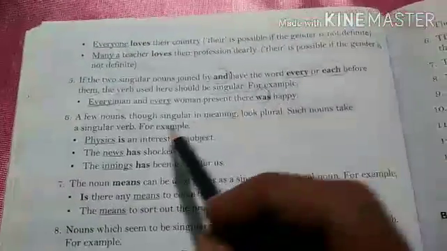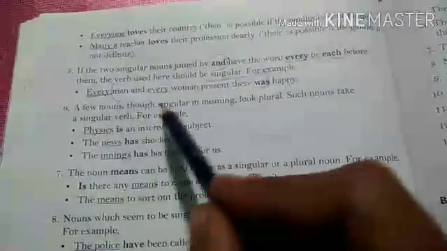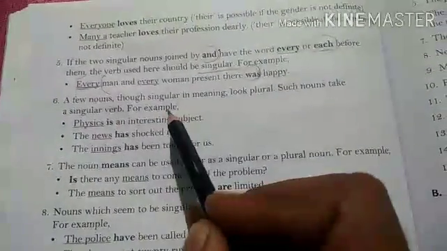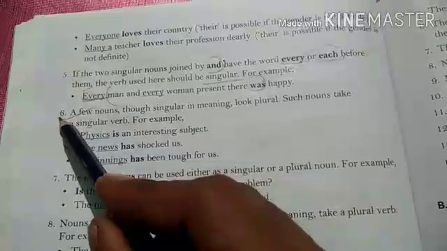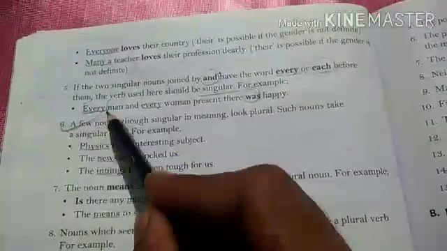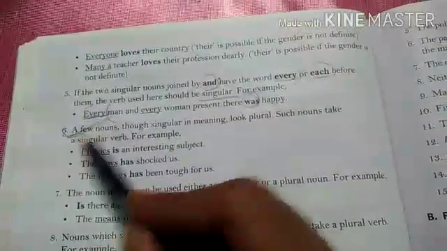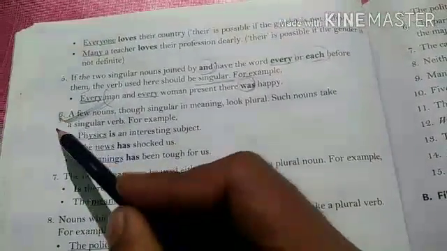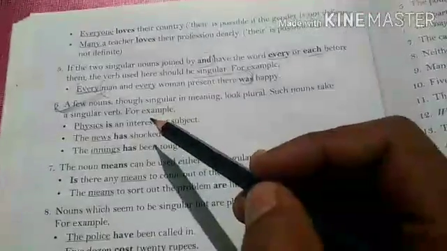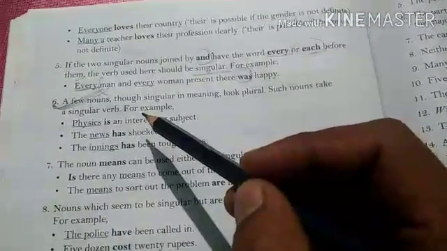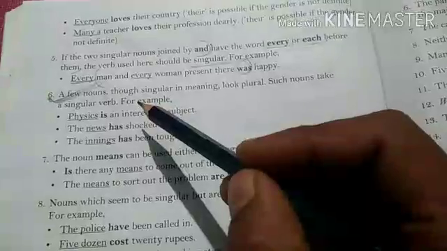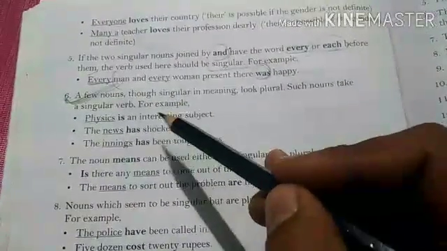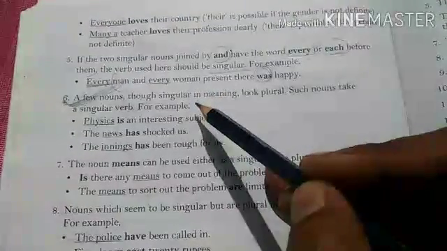verb. Okay. Now, a few nouns, though singular in meaning, look plural. Such nouns take a singular verb. For examples, now see, some nouns seem to be plural in their appearance. बहुत सारा nouns ऐसा होता है कि उसे लिखने के बाद, उसे पढ़ने के बाद, उसे सुनने के बाद हमें लगता है कि वो plural noun है, but actually they are singular in meaning.